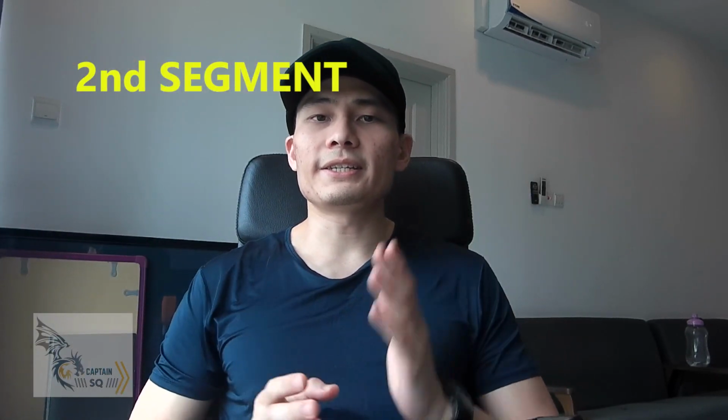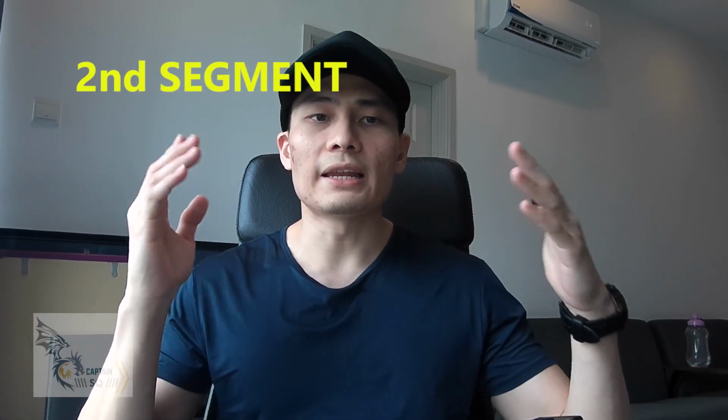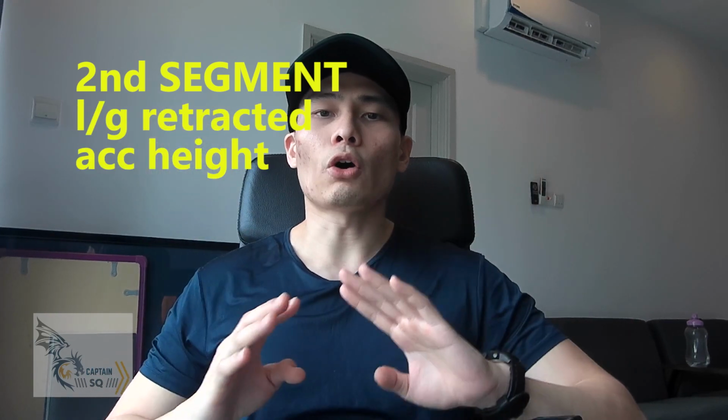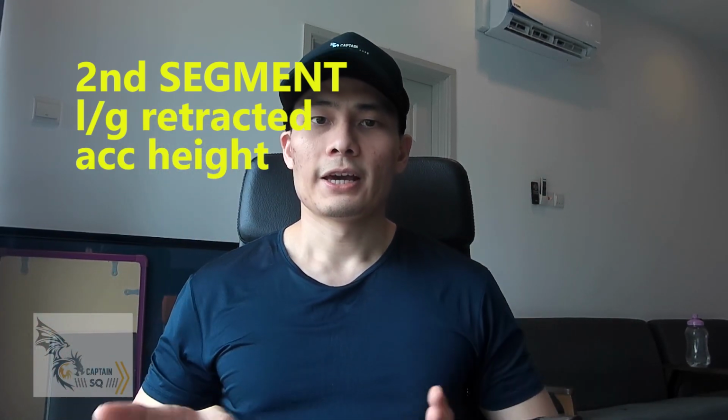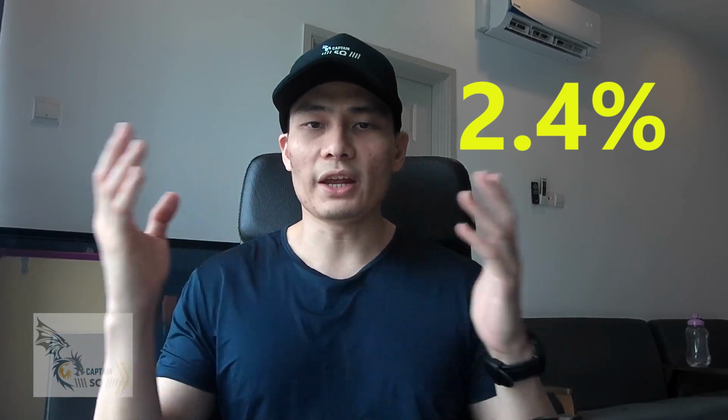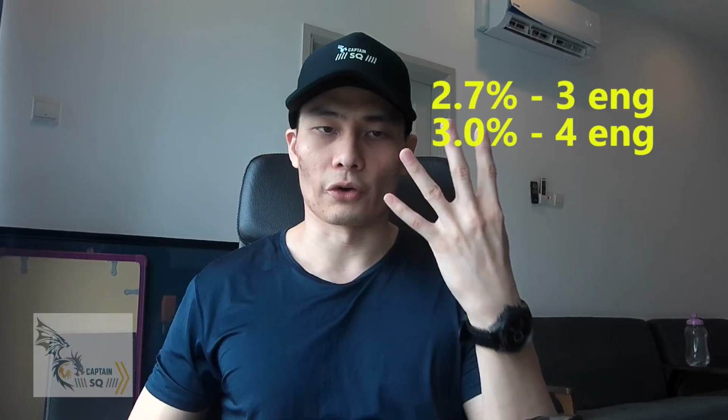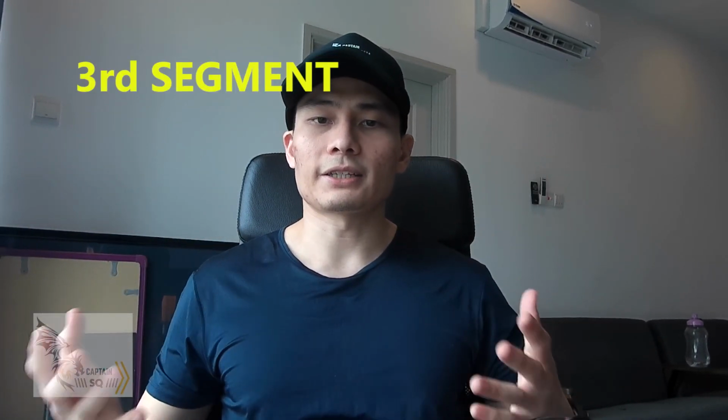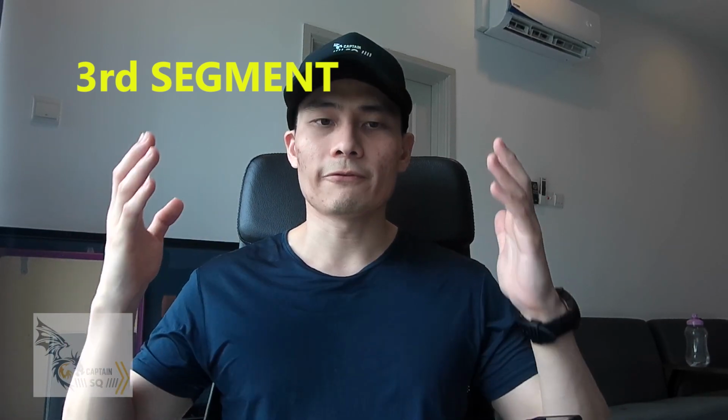The next segment is the second segment. It starts once the landing gear is lifted up fully and goes all the way up to acceleration height. The speed you are maintaining is at least V2 speed. You are still on TOGA or flex thrust with a minimum climb gradient of 2.4% for twin engines and 3.0% for 4 engines.